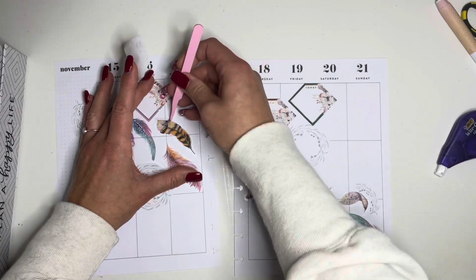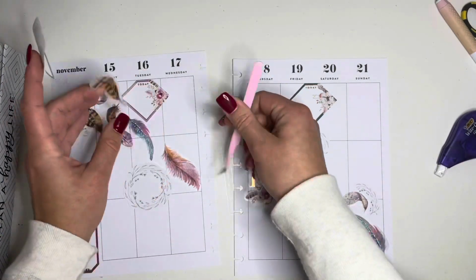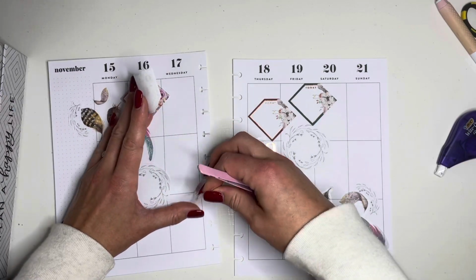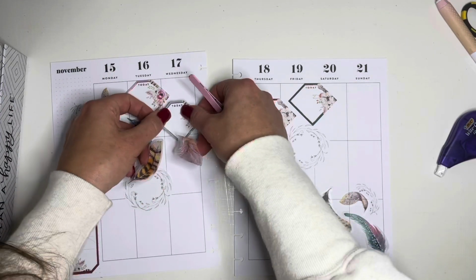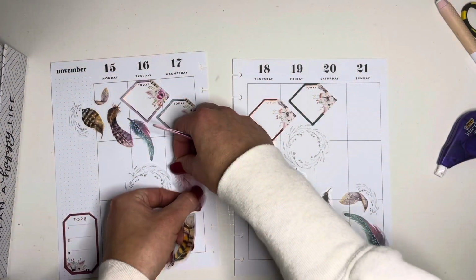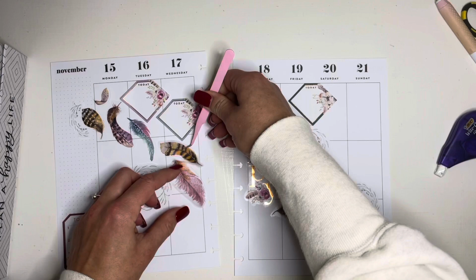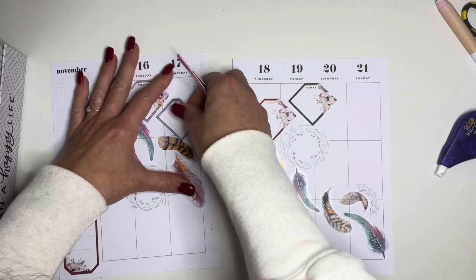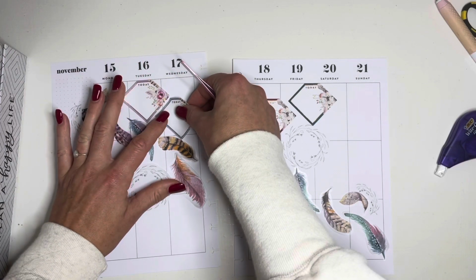So I have to move some of these feathers just a little bit, because like I said, everything got transferred up a little bit when I was moving it from the wax paper over, and I just had to reposition some things. So just playing around with that.